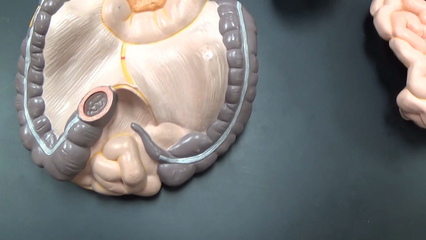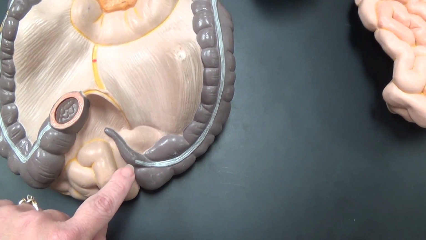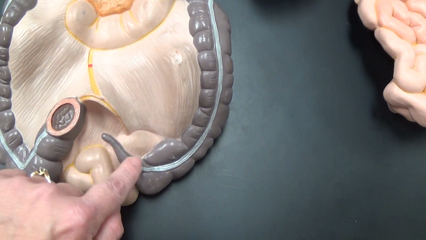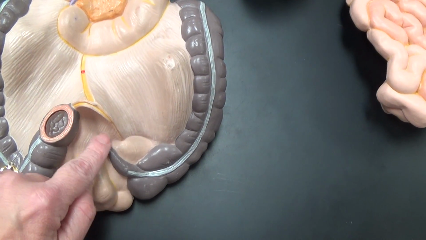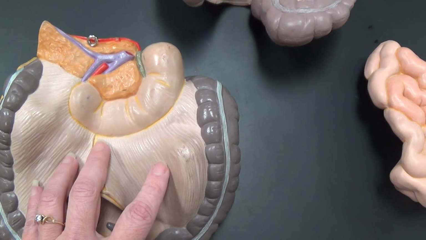So when we turn this to the posterior side, this is the beginning of the sigmoid colon, and on the opposite side we have this worm-like structure here. This is the appendix. Now, right here we see the mesentery.